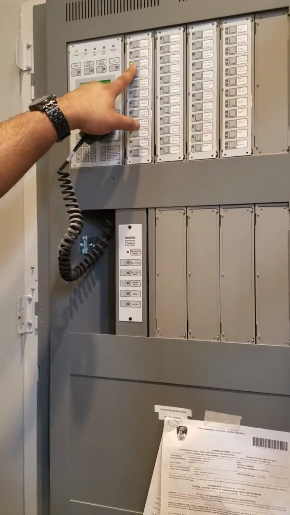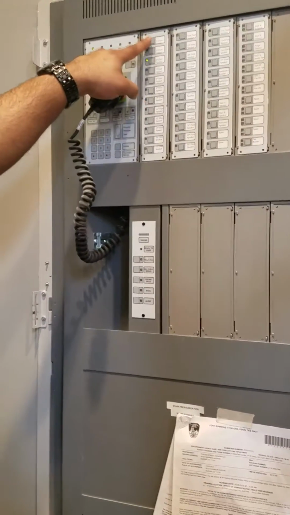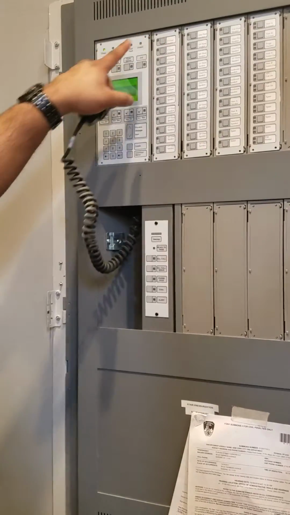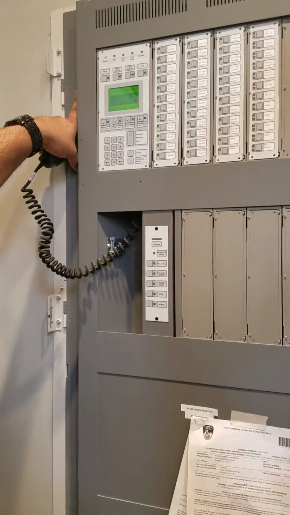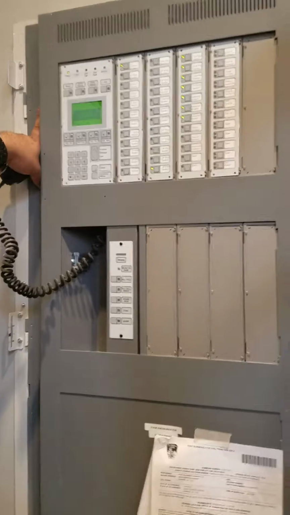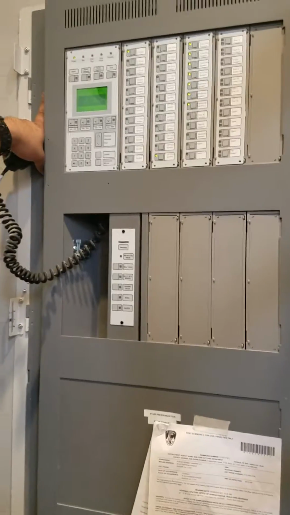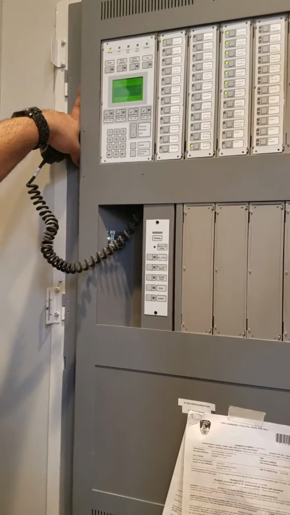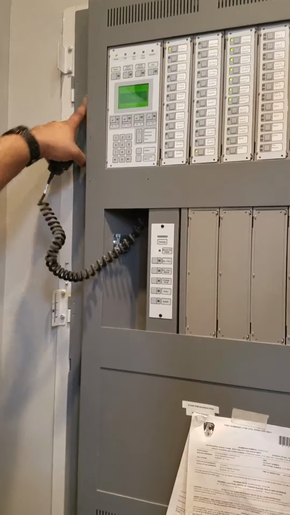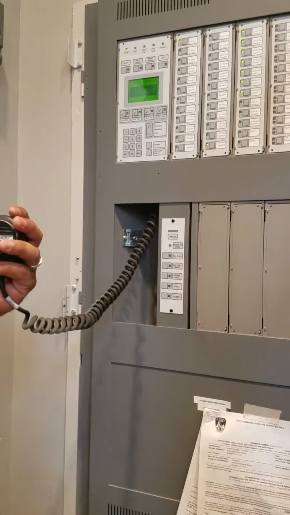I gotta ask Joe about that. He's the one that wrote the program, but I'm pretty sure he wouldn't have done something like that. That's kind of crazy. When you activate the 3rd floor, the 30th to the penthouse is coming on. Anyway, we'll look into that.